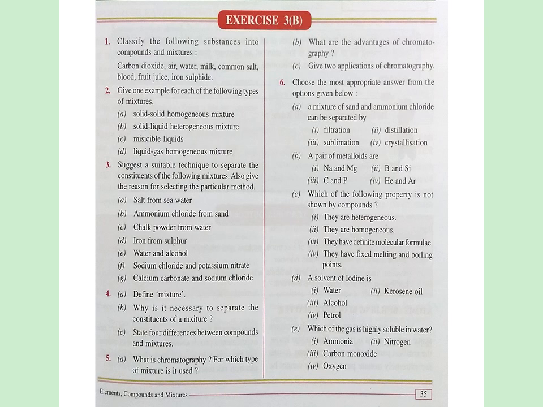If you write this way, it gives a very clear picture of why you are using this particular method of separation. The next is ammonium chloride from sand. The best method is sublimation, because sand is insoluble, so we will not have any soluble substance there.